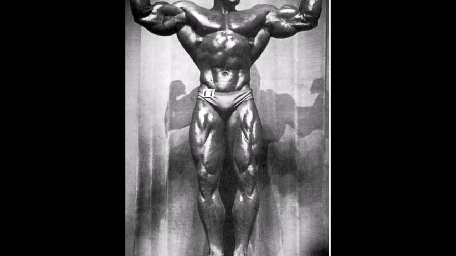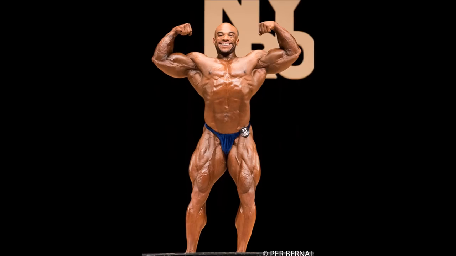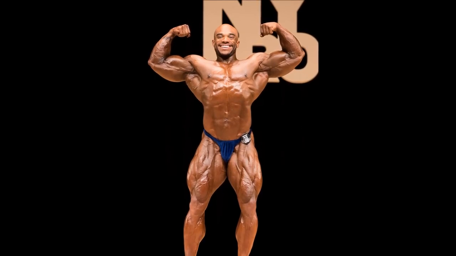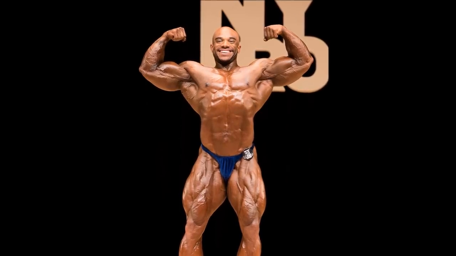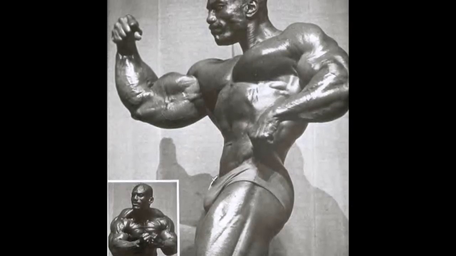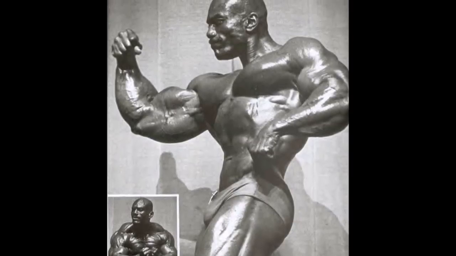And I would say a perfect example of this would be Sergio Oliva and his son, Sergio Oliva Jr. They have very, very similar arms. They both have long muscle belly biceps. And that's a perfect example of those muscle belly genetics being passed on from one generation to another genetically.